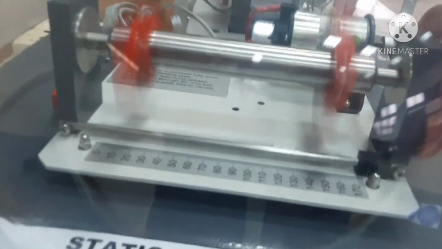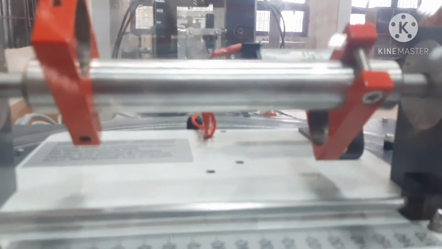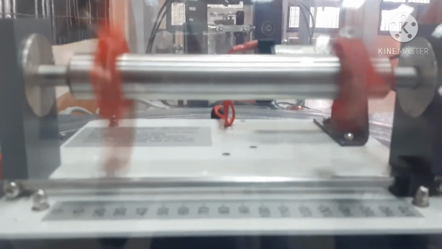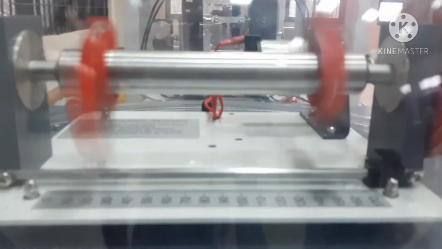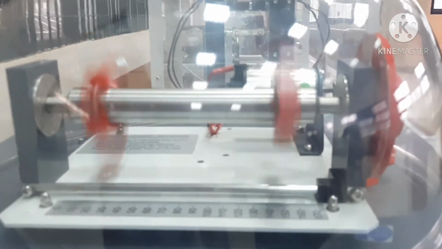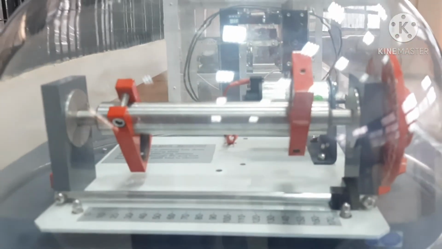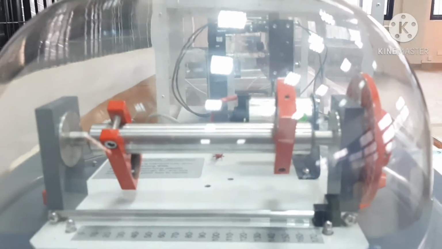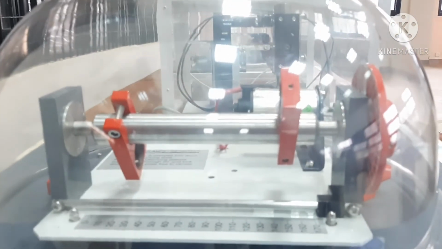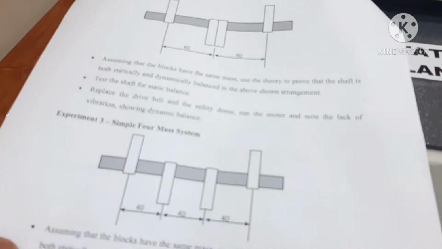From this video you may not be able to feel the vibration, but in this practical, in reality, there will be vibration, because it is not dynamically balanced. The two masses are separated by some distance, therefore there should be some couple or twisting moment.